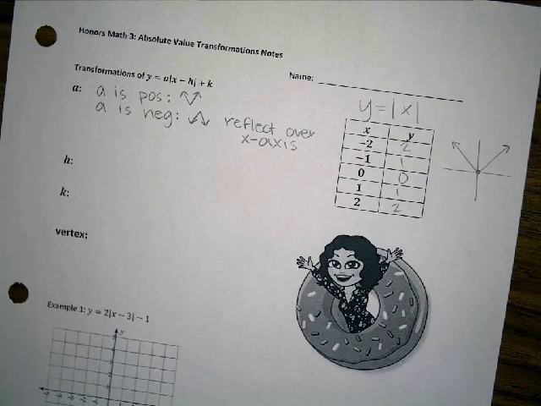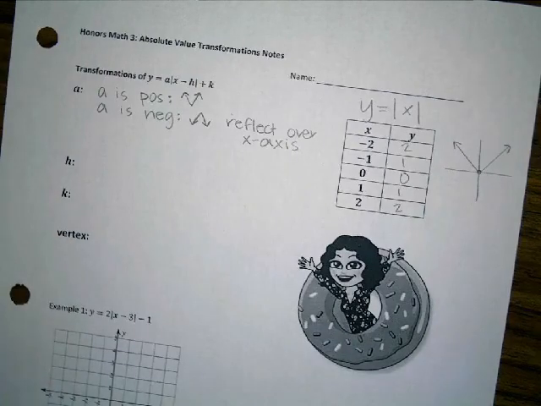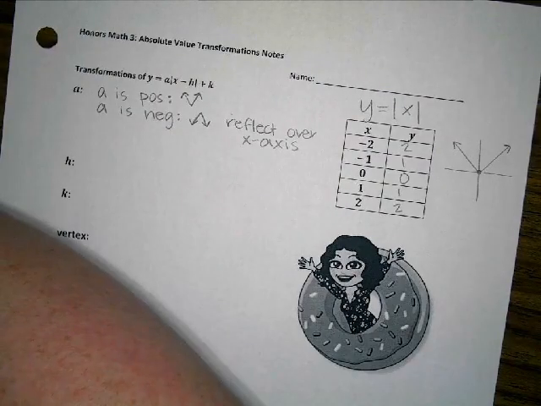Okay, what's your prediction if I did a positive 1/2? What would happen? Positive 1/2, it would be skinny? Would it be upside down or right side up? It would be up. Would it be wide or skinny? It'd be wide? Okay, so let's try a positive 1/2. Okay, so it'd be a wide graph. Okay, what if I did a negative 2? What would it do? If I put a negative 2, it'd be upside down and it would be skinny.